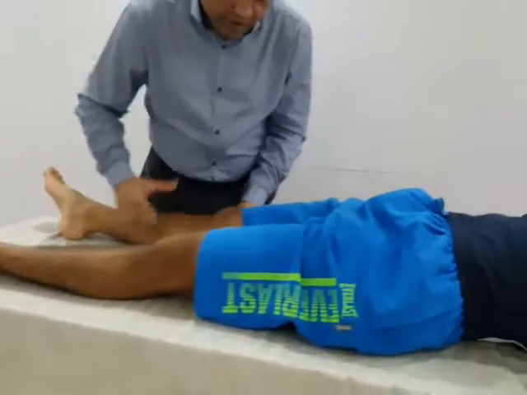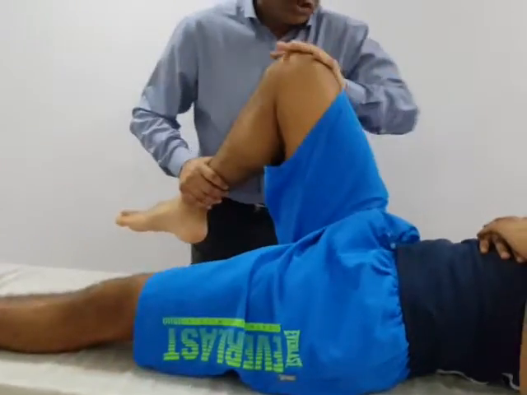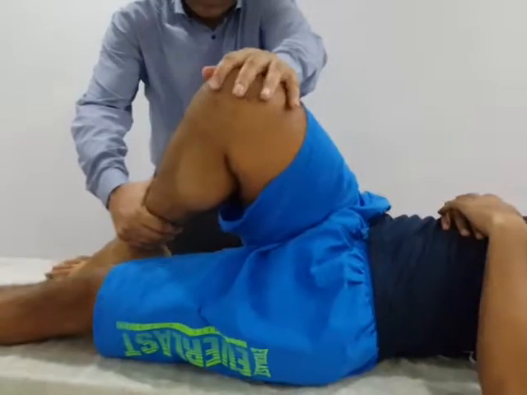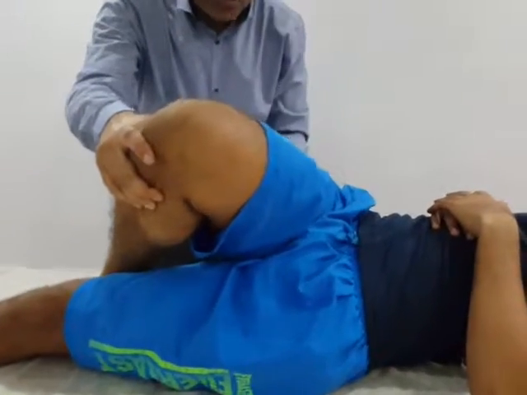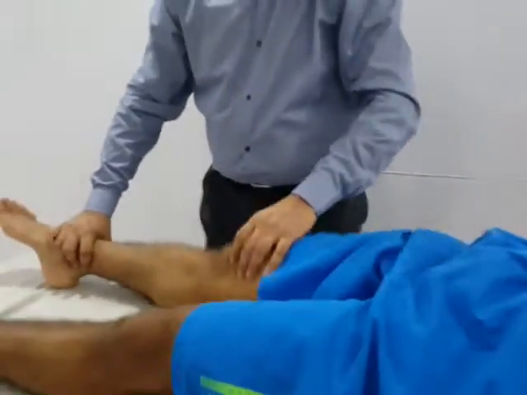Secondly, for the piriformis, I would like to stress the piriformis by adduction and flexion of the hip. If he has some pain over that area, over the posterior aspect of the gluteus, that goes in favor of piriformis syndrome. And then lastly, for the SI joint, can you just stand up?